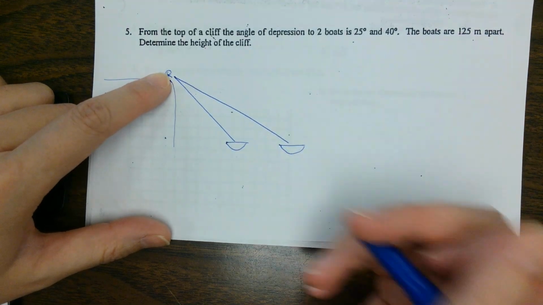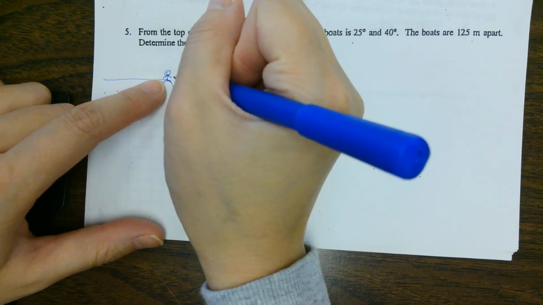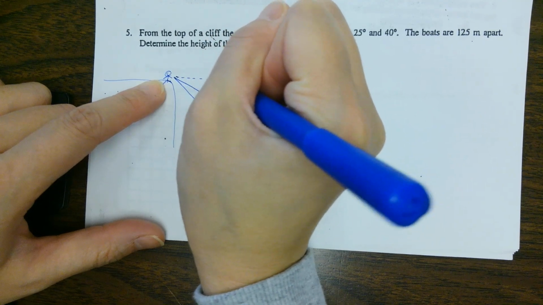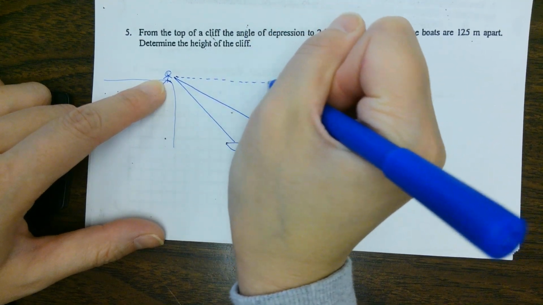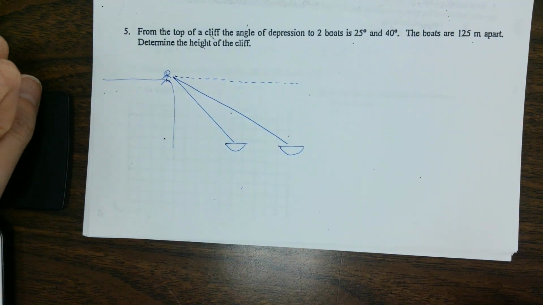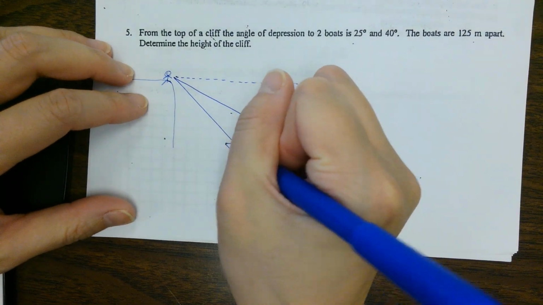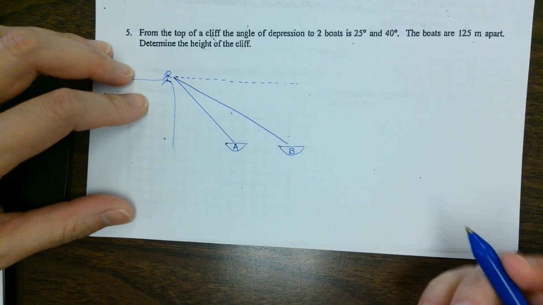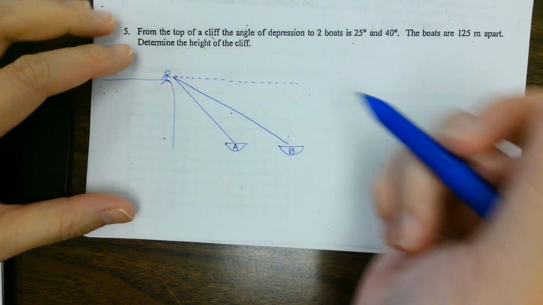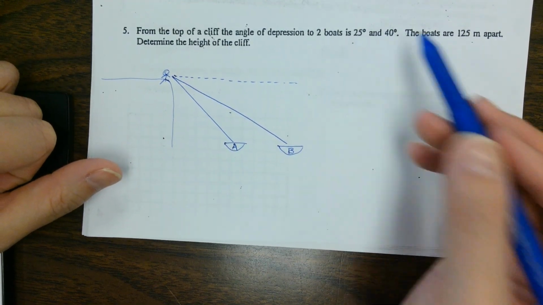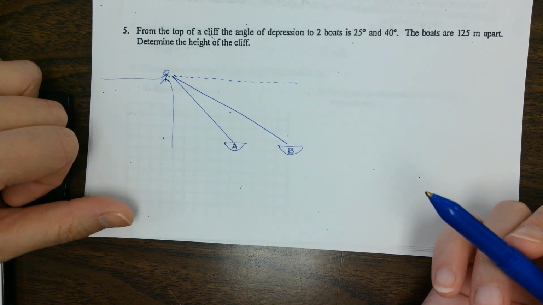Angle of depression. Remember, it's from your eyesight. So you have an invisible horizontal line right here. So let's say this is A and this is B, which angle is the 25? Which angle is the 40?